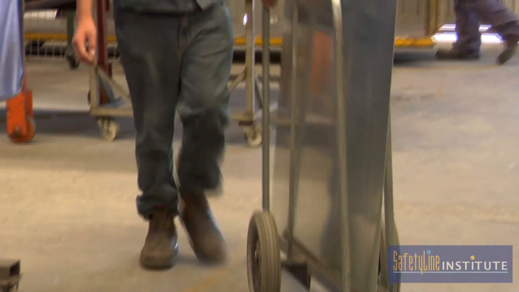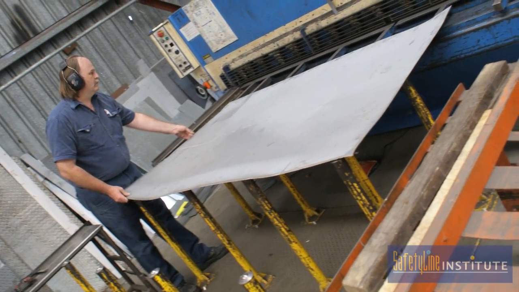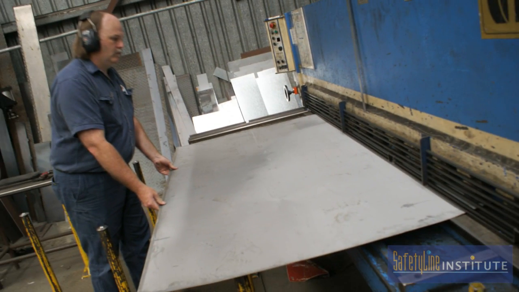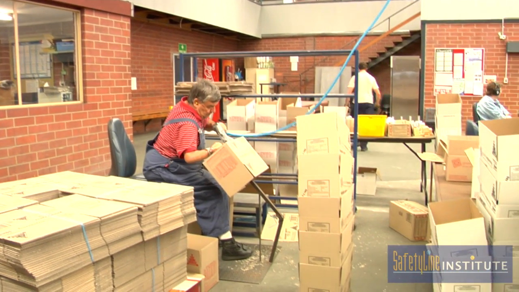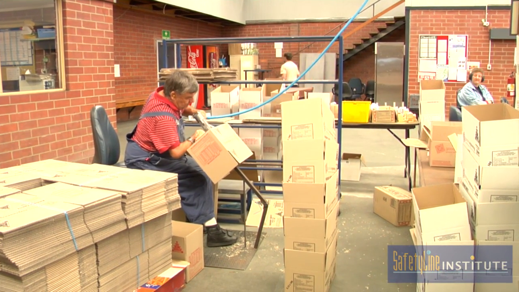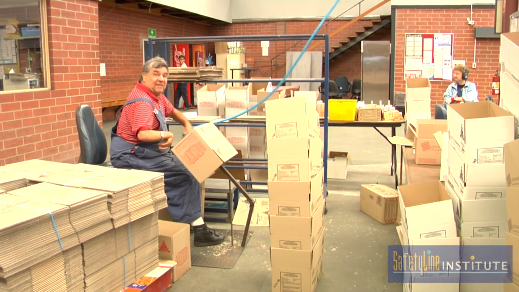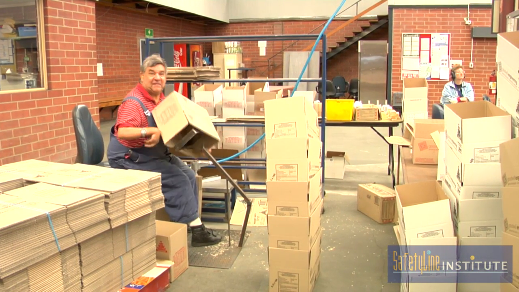This trolley was designed to reduce the amount of handling. Sheet metal rollers remove the need to hold the metal sheets while they are fed into the machine. A bracket stabilises each box while it is folded and stapled. This reduces handling and the risk of awkward postures or staple lacerations.